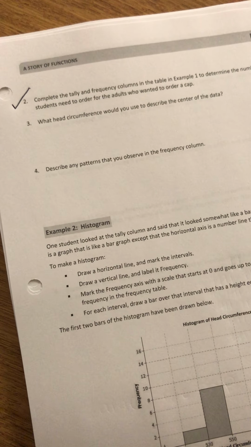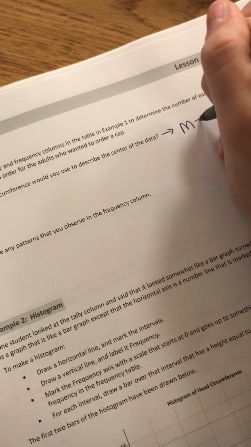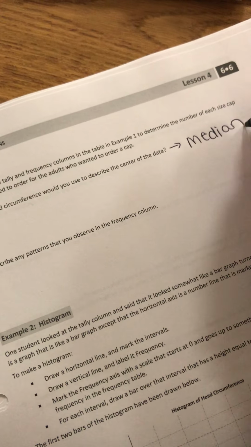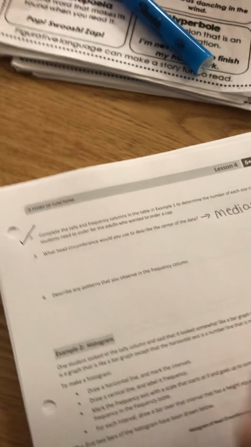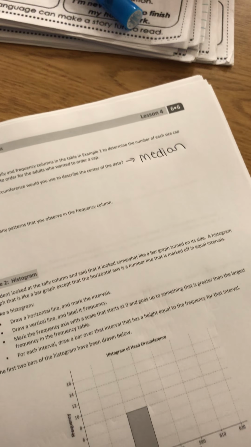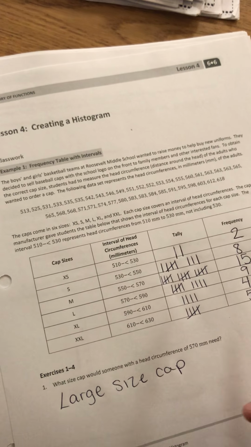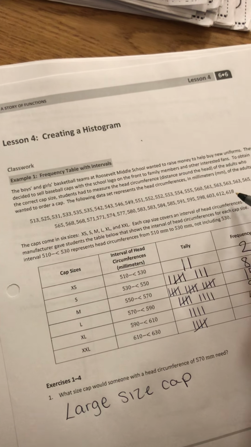What head circumference would you use to describe the center of the data? Center of the data. For this one, we are talking about median still. If you don't remember what median is, look at lesson number 2, but there's also a little helpful thing on the back board if you're really getting stuck. I'm going to do that with you. When you're doing center of the data for median, you need the data to be set from least to greatest.